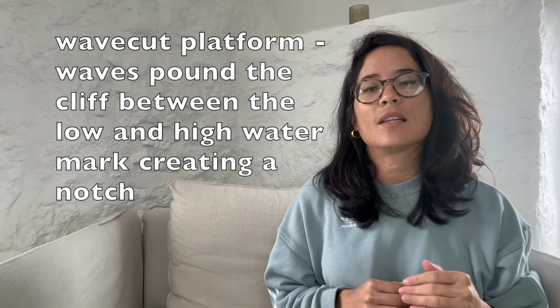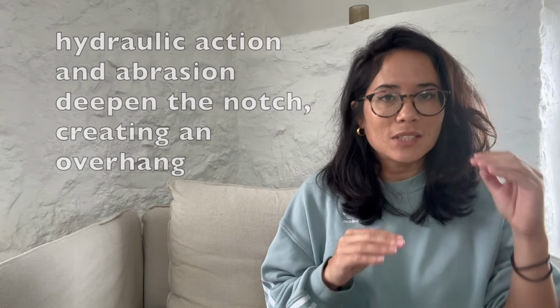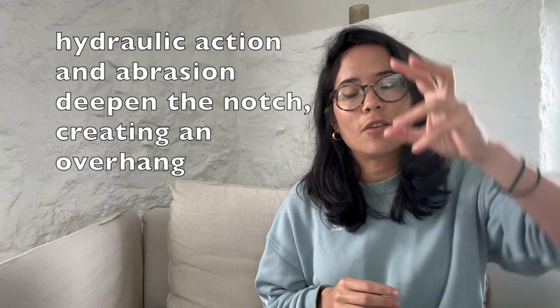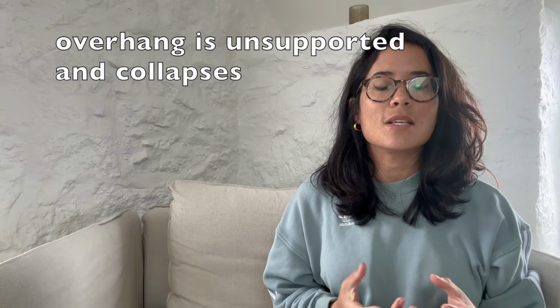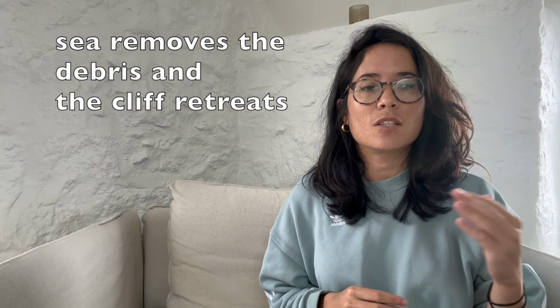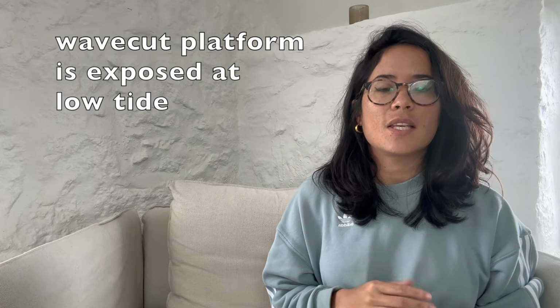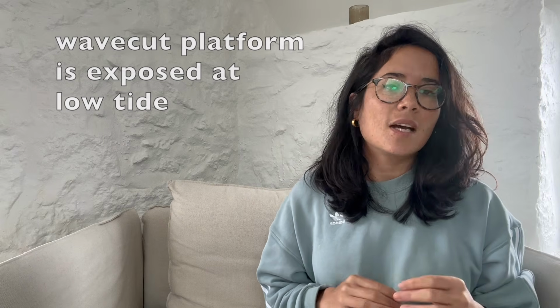Well, as the name suggests, you're going to end up with a notch at the base of a cliff. So the waves pound the cliff between the low water mark and the high water mark, creating a notch. Now, hydraulic action and abrasion will deepen that notch, so you end up with this kind of overhang. That overhang is unsupported, so it eventually collapses, producing a huge amount of debris on the base of the cliff, and through the action of the waves, that will remove that debris over time, meaning that the cliff will retreat. And at low tide, you'll see that wave cut platform being exposed as that water retreats.